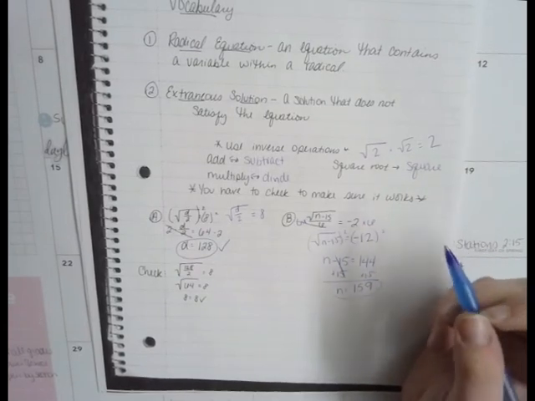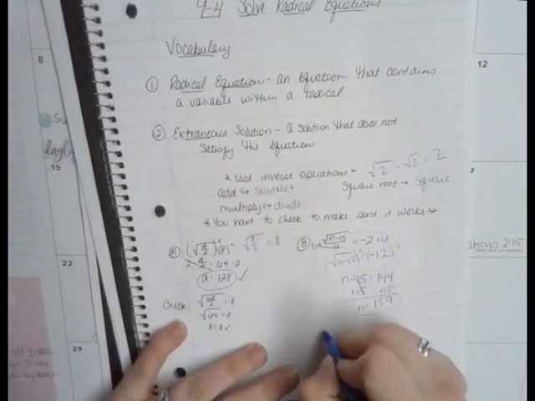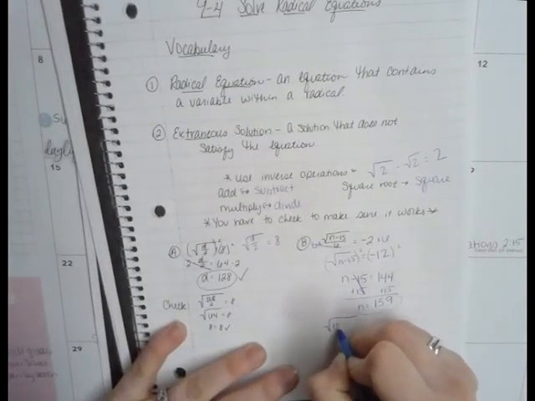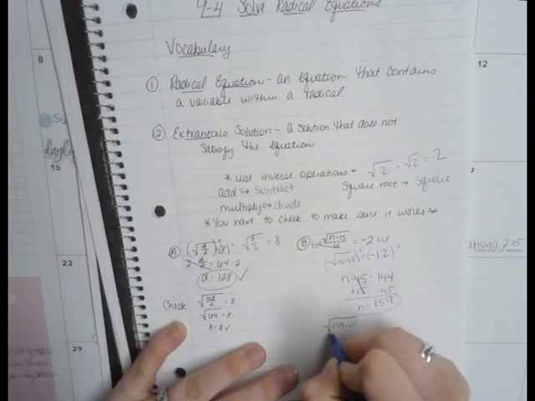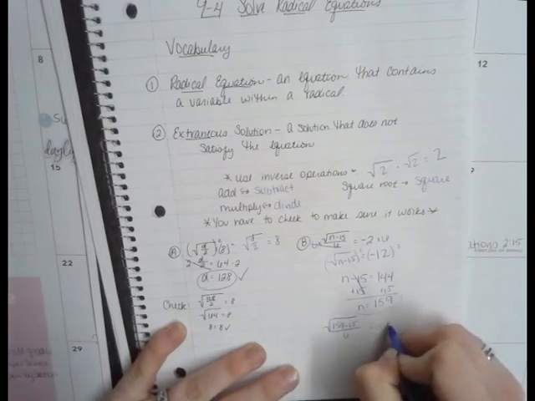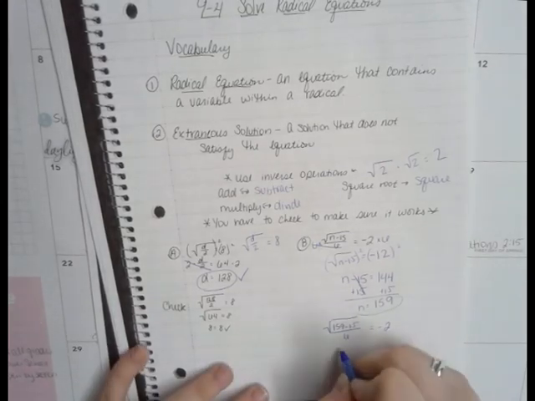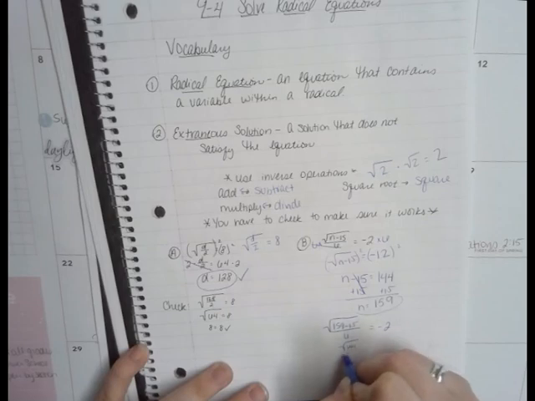Now we want to go through and check. Again, you have to check. You have to. Just get over it now. So we're going to plug that back in for n. So that means I have the square root of 159 minus 15, over 6, equals negative 2. So 159 minus 15 is the square root of 144 over 6, which equals negative 2.